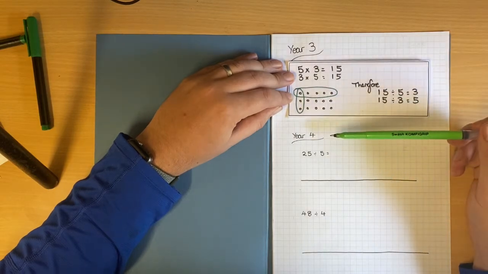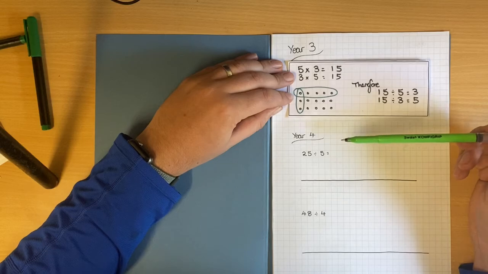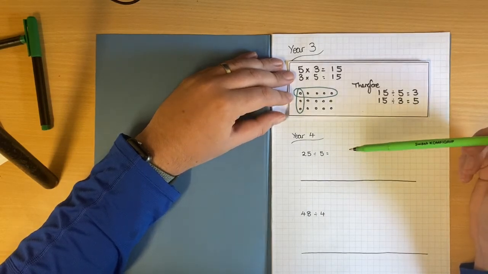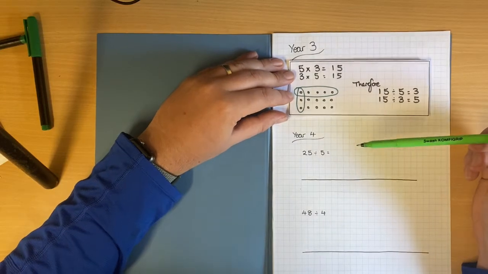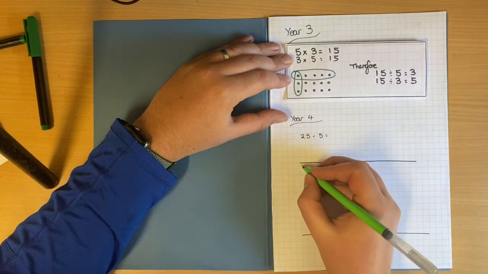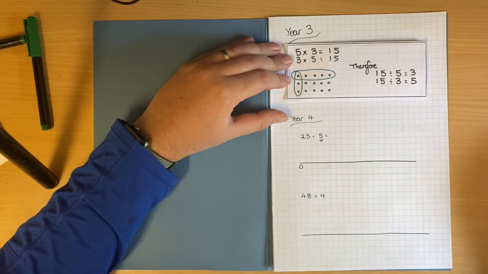Now I've put year 4 here, but in all likelihood at the end of year 3, children will also start to think about using number lines to help them divide and think about a method that we call chunking. So if you're going to use your number lines to divide, we start at 0 and we're chunking in this number, the number that we're dividing by.